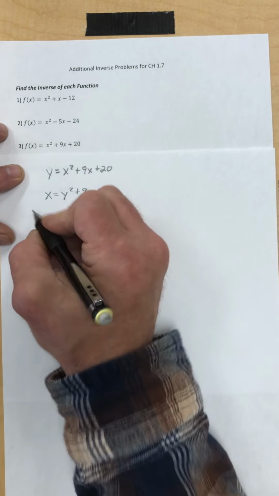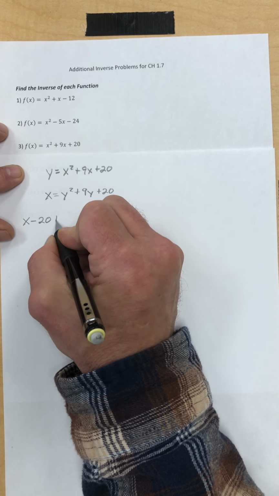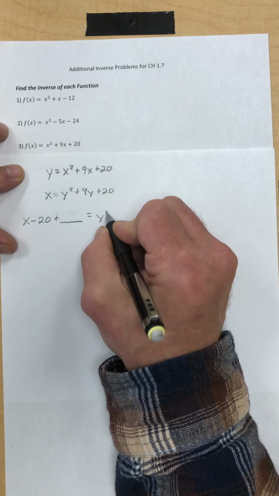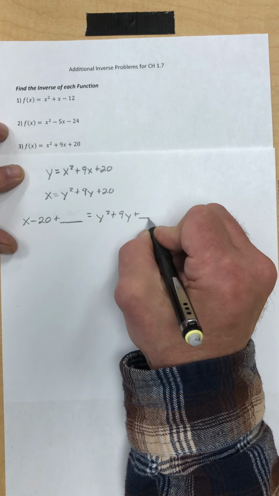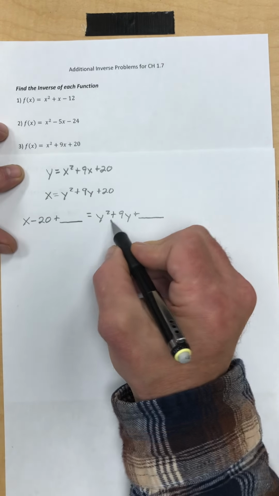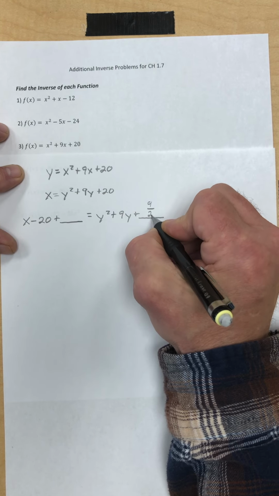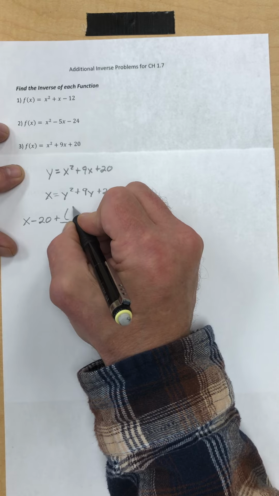Move the 20 over so it becomes negative, so I get x minus 20. And I know I'm going to have to add something there. I'm left with y squared plus 9y, and I know I have to complete the square there. So disregard the sign, take the linear coefficient, divide by 2, and then square that. I have to do the same thing over here.